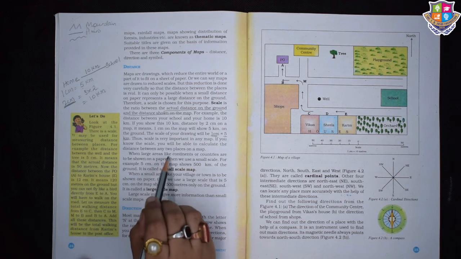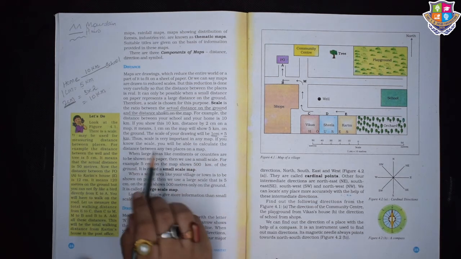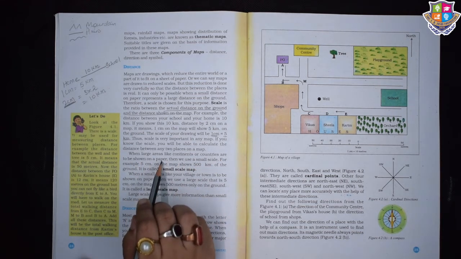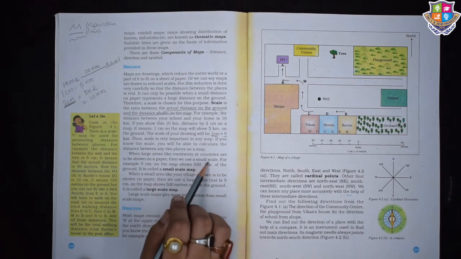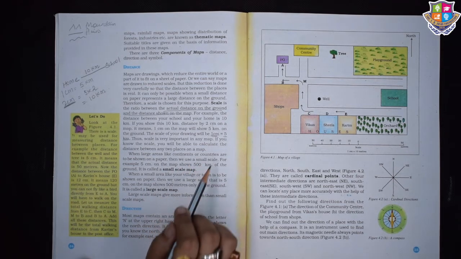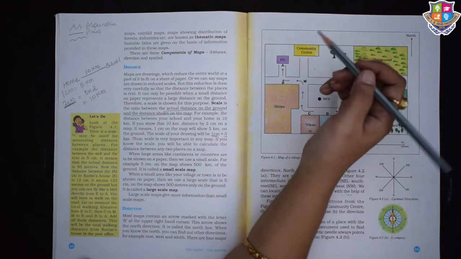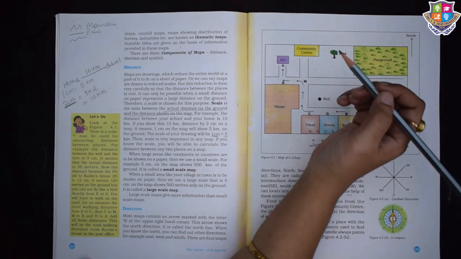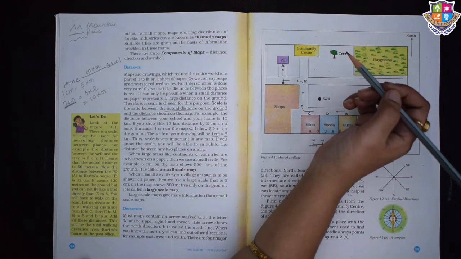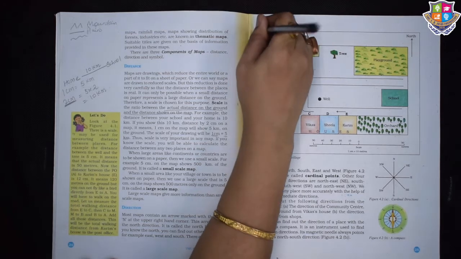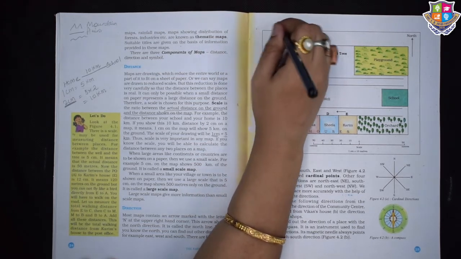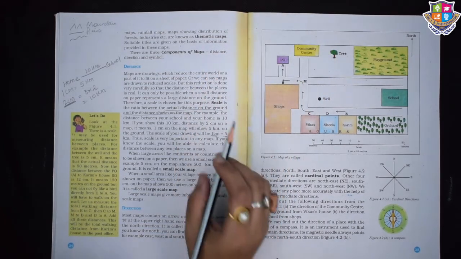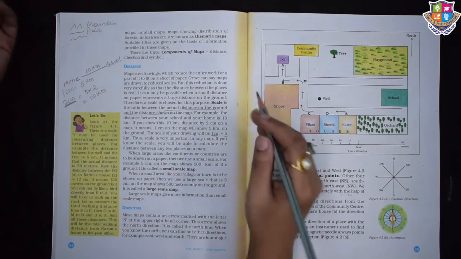When large areas like continents or countries are to be shown on paper, then we use a small scale. For example, if we want to show from India to North America on the map, you have to take a very small scaling, because if you take 1 centimeter equal to 10 kilometers, then what will be the distance from India to North America?